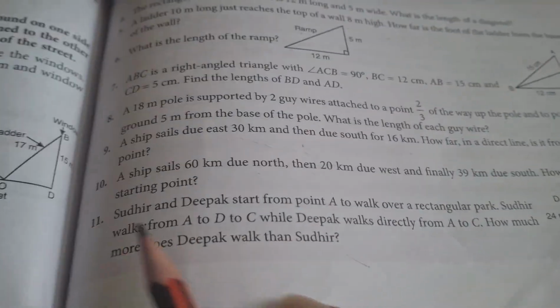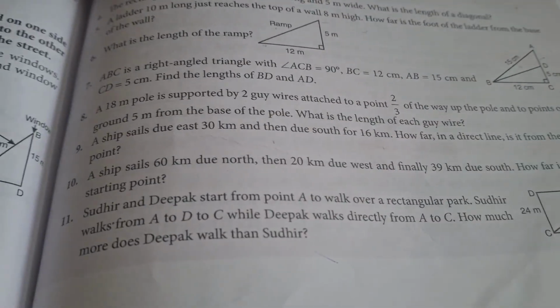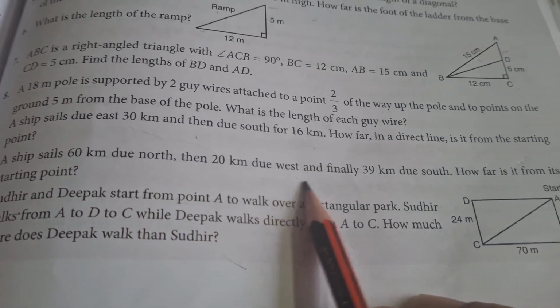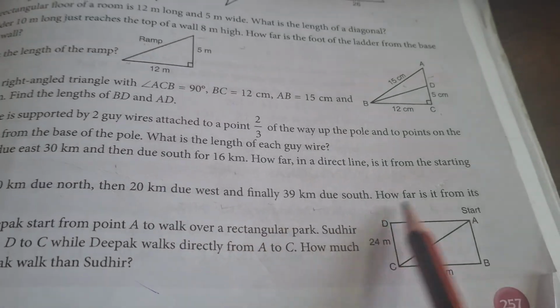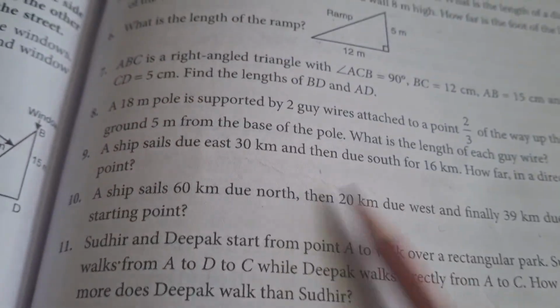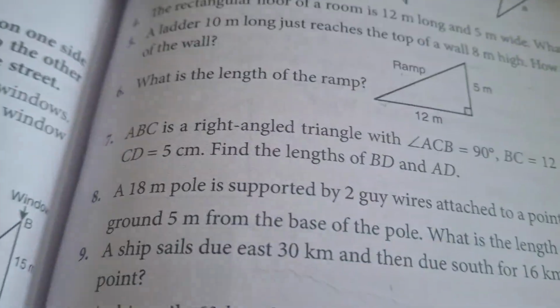Next question. Students, a ship sails 60 kilometer due north, 20 kilometer due west, and finally 39 kilometer due south. Again you have to calculate the distance between the final and starting point.